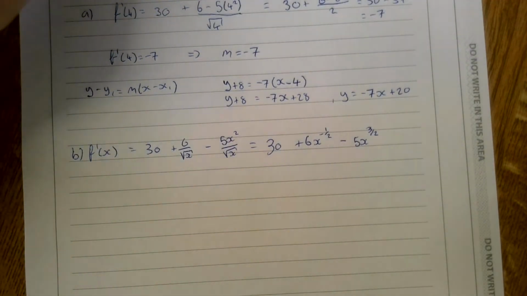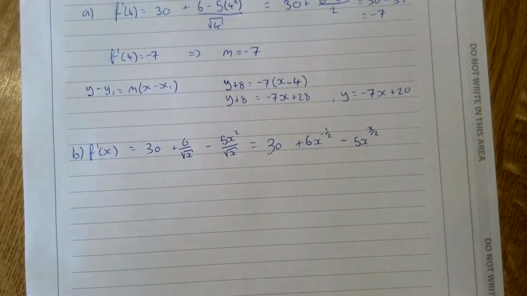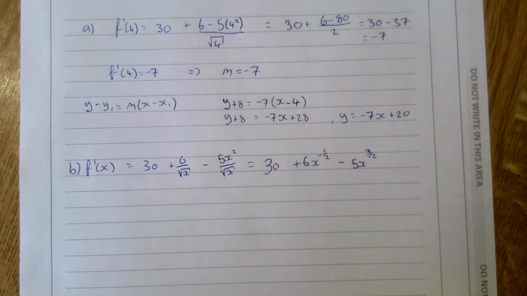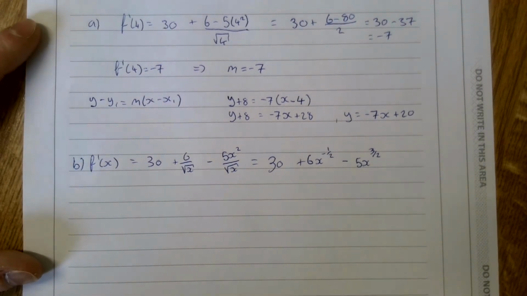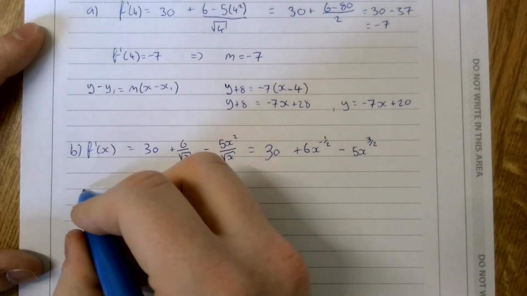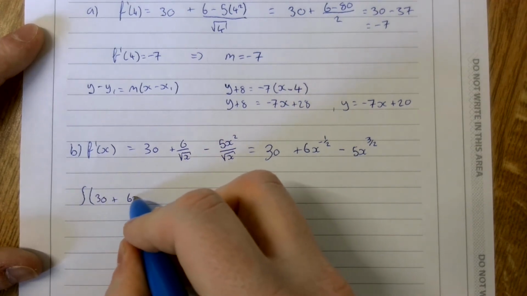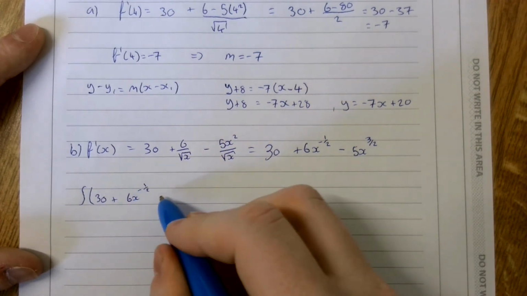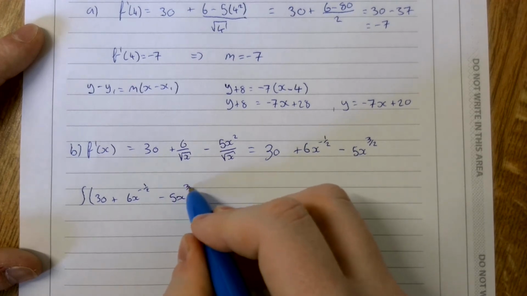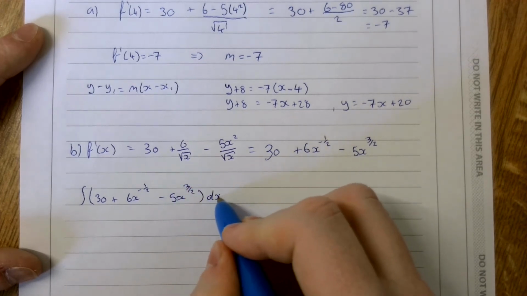We do have a point, so I'm still going to keep my plus c on there. Don't forget your plus c, your constant of integration. And we're going to have to find it this time. It's a bit trickier than earlier on in the paper. So let's integrate this. We've got the integral of 30 plus 6x to the negative half, take away 5x to the 3 over 2 dx.